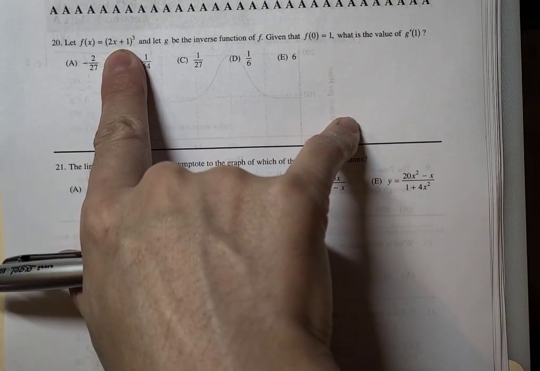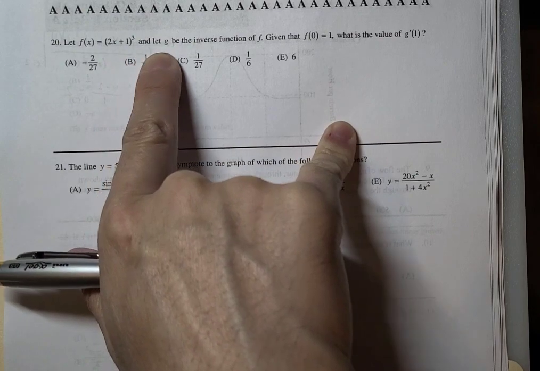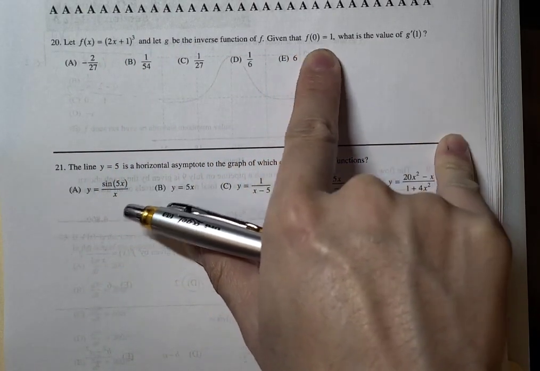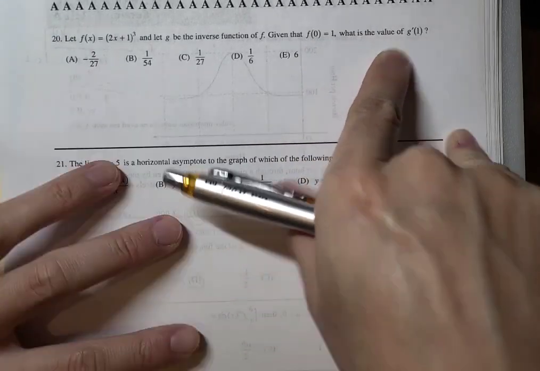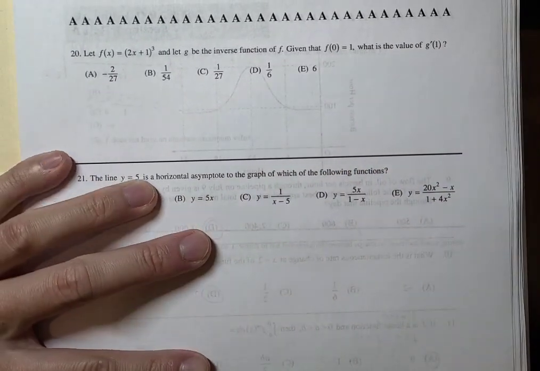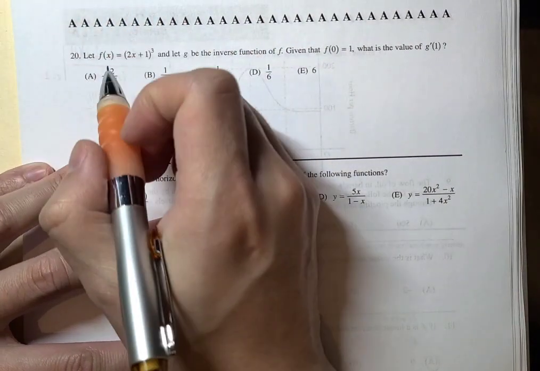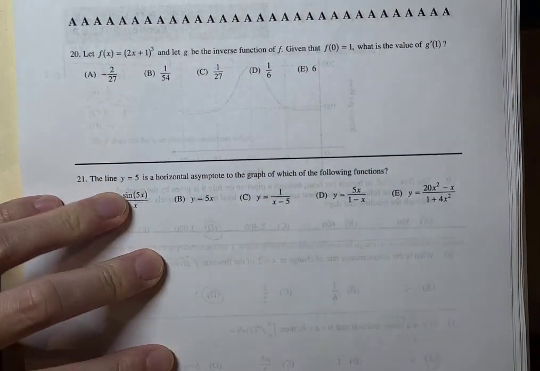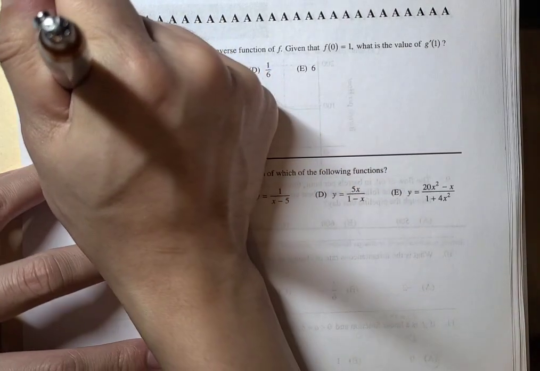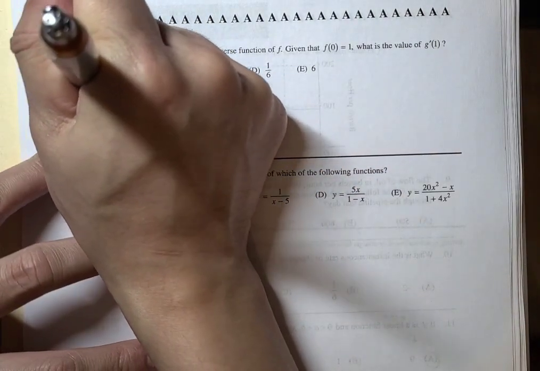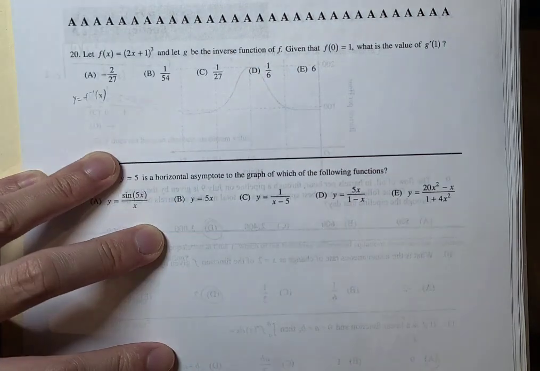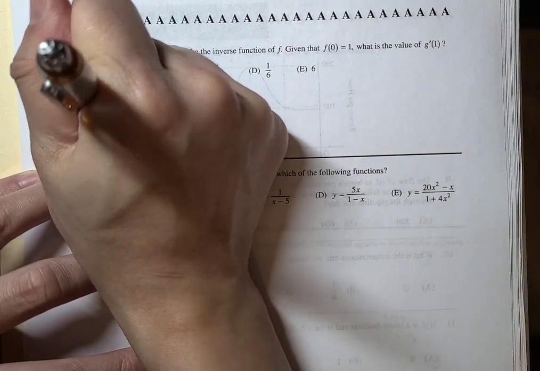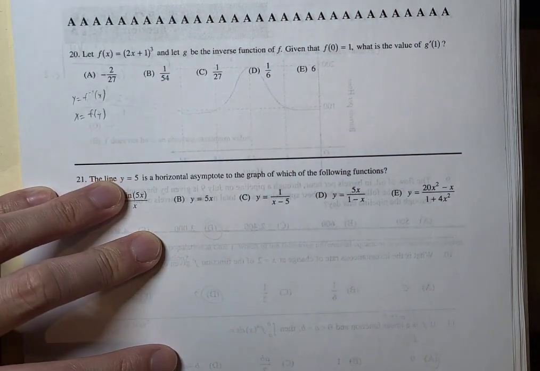Let f be (2x plus 1) cubed. Let g be the inverse function of f. Given that f of 0 is 1, what is the value of g prime of 1? Okay, so I never remember the formula, so I always just derive it real quick. The derivative of an inverse, sorry. We say that y is f inverse of x. This is how we derive it. So in other words, x is f of y.